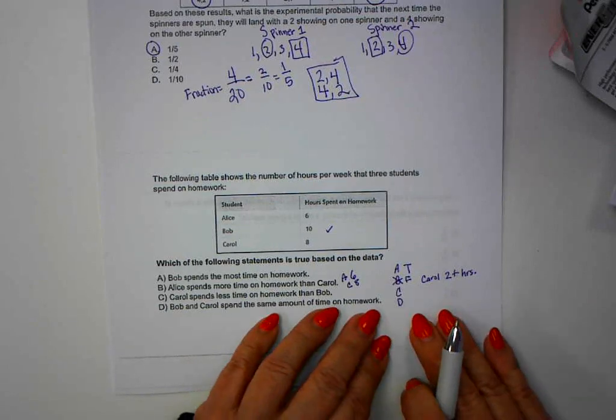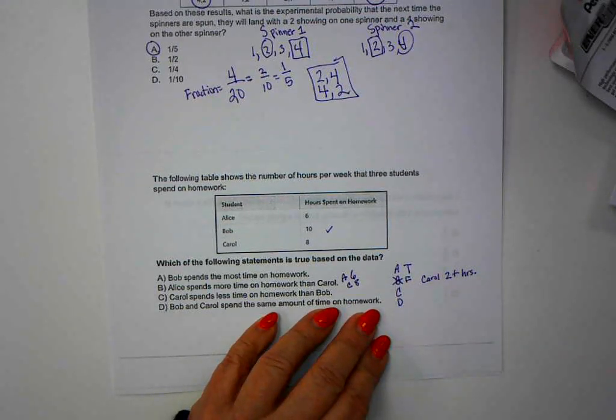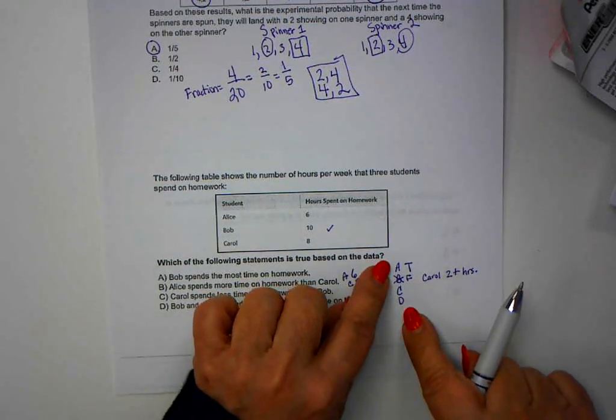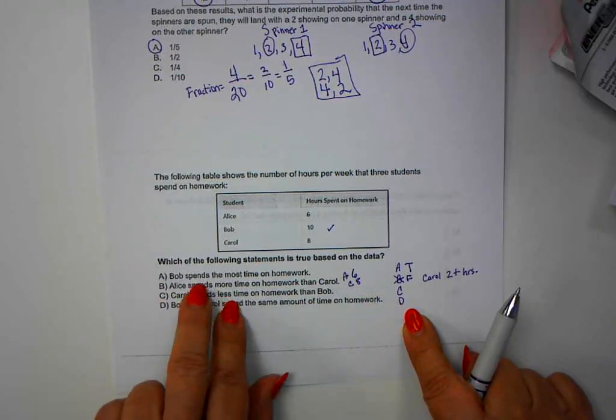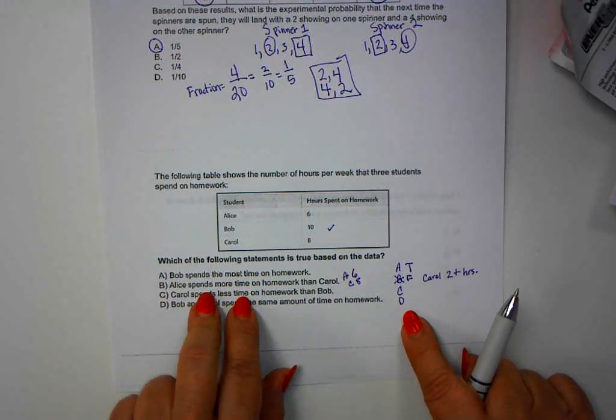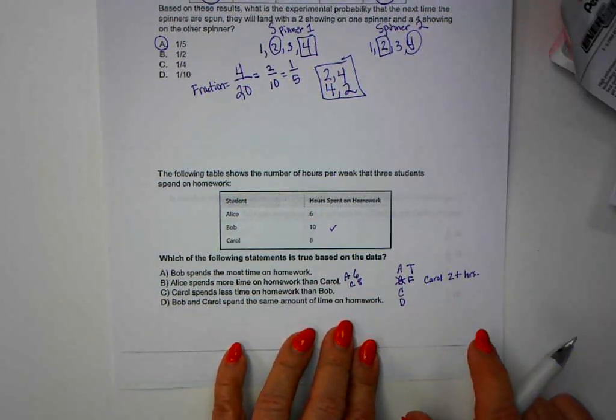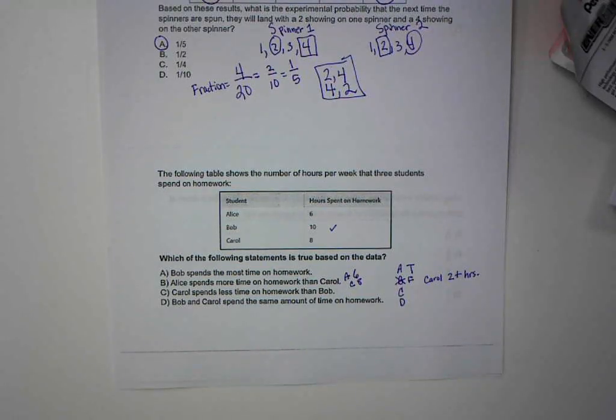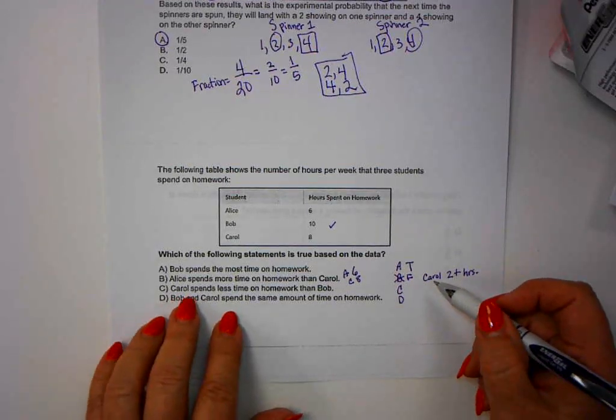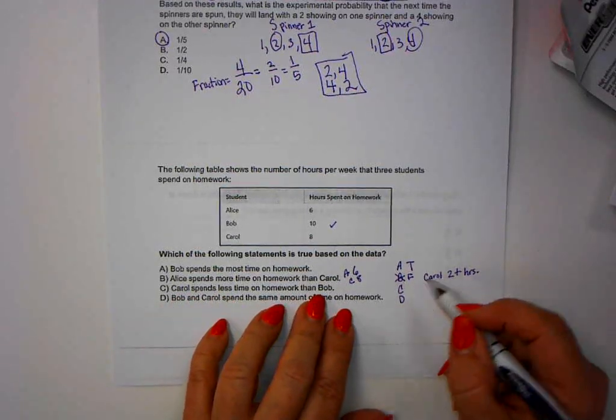So then when you're going to put that into the computer to click on your answers, you can confirm what you came up with while you read over here. So that's another great strategy to help your brain sort out leaving the computer screen onto paper, from paper back onto the computer screen. Carol spends less time on homework than Bob.